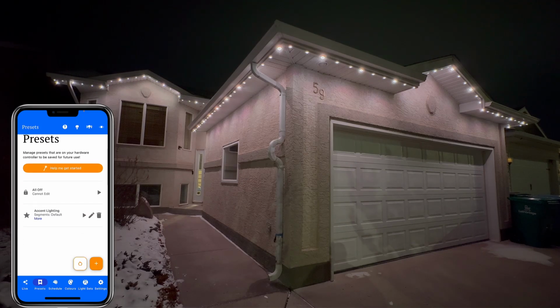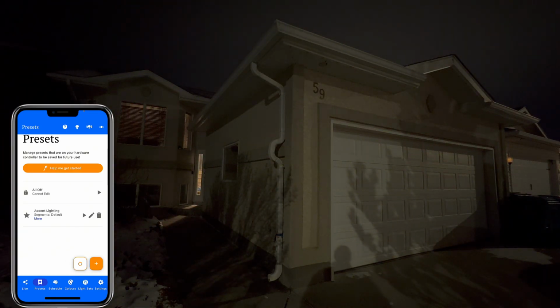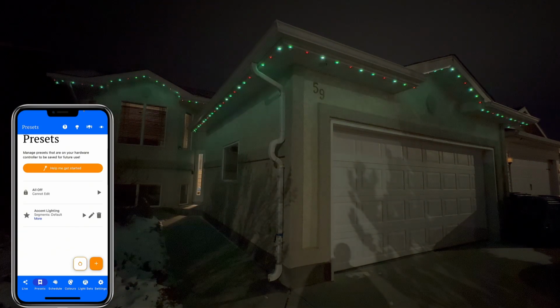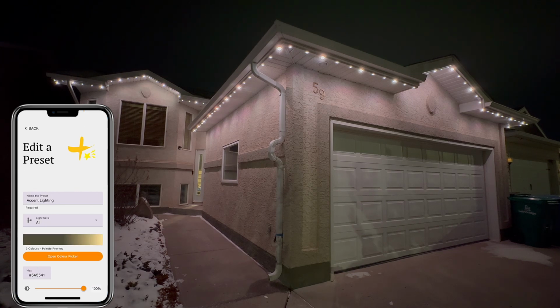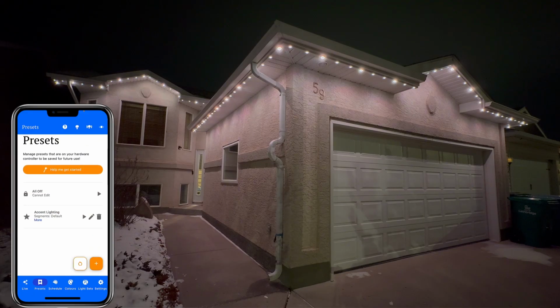Okay, so you should see here on my device, I now have two presets. I have an all off, which if I were to click play, will quite literally turn my lights off. And if I hit play on accent lighting, it will turn my lights back on. So as I mentioned earlier about these three symbols, there is a play triangle button, which is essentially to tell your system to activate it right now. Then you have the pencil mark button, which allows you to edit that preset that you've made, or you can trash can it, or essentially delete it.